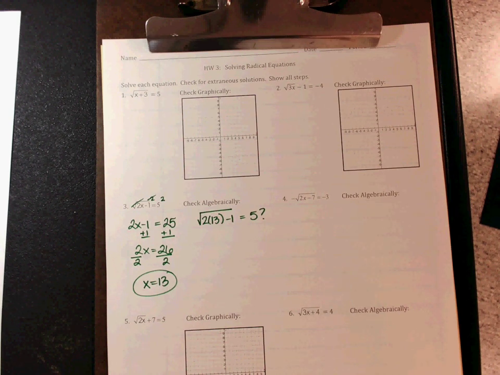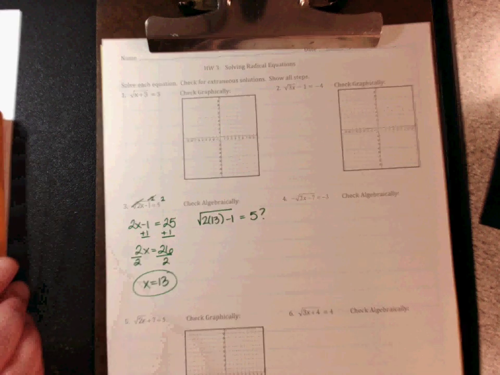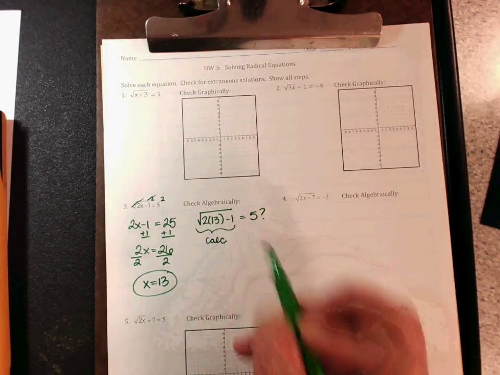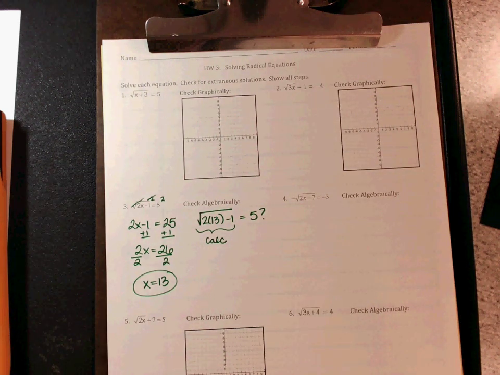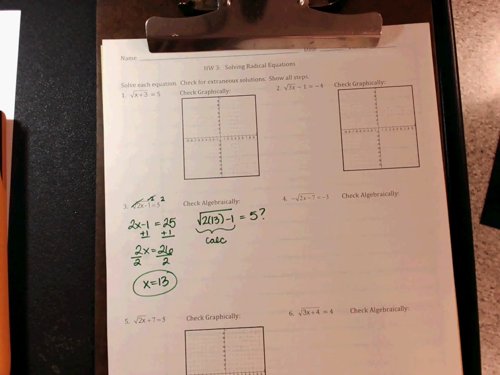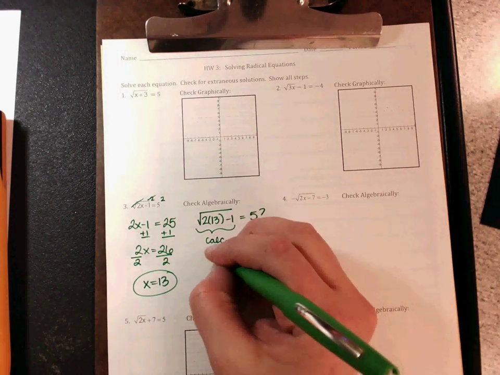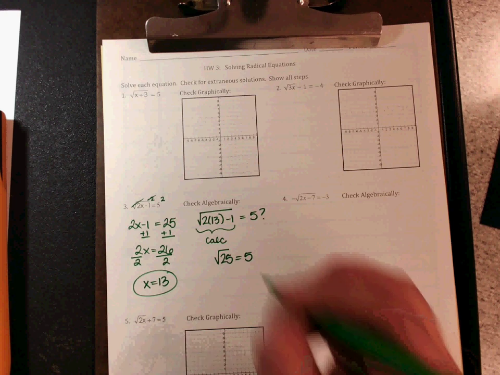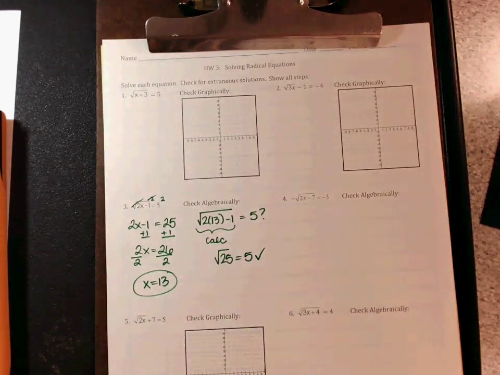Now, if you don't want to do it on your own, you can just type this side into the calculator and see if it gives you 5. You should be able to do it without, but since there's several of them, if you just type it in, that's fine. What's 2 times 13, though? 26. What's 26 minus 1? 25. Is the square root of 25 really 5? Yes, then this one is not extraneous, because when I work it out, the answer comes out to be true.